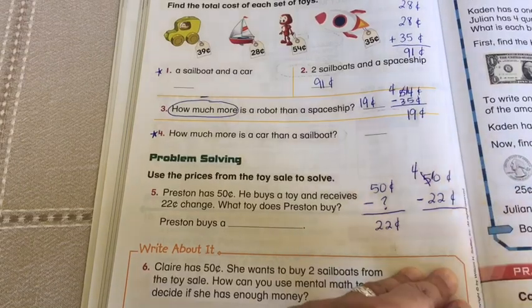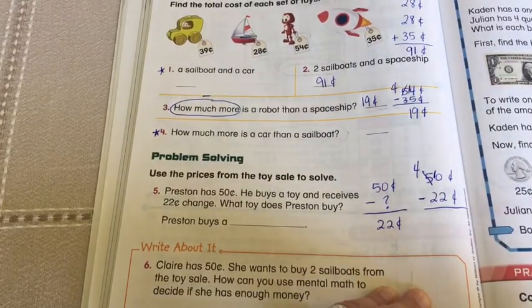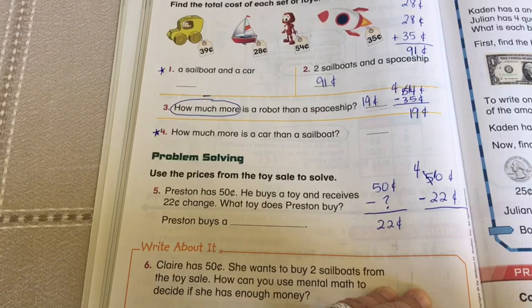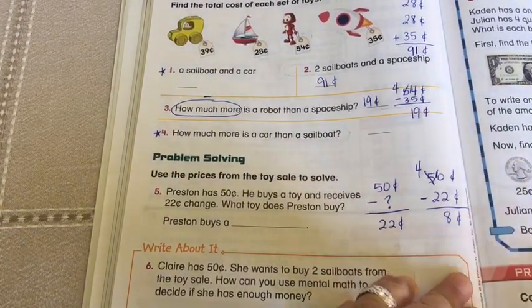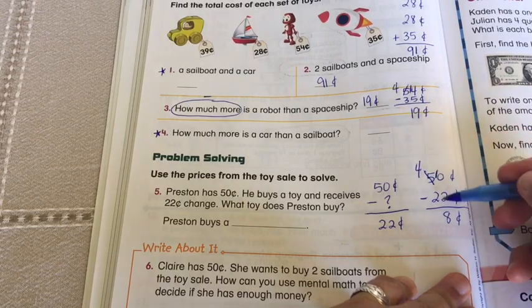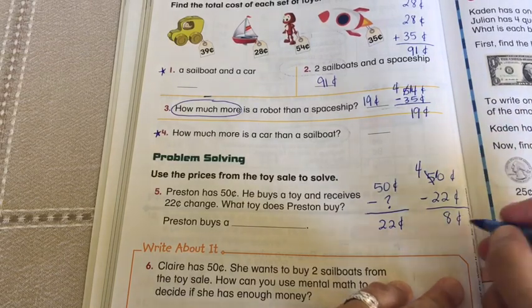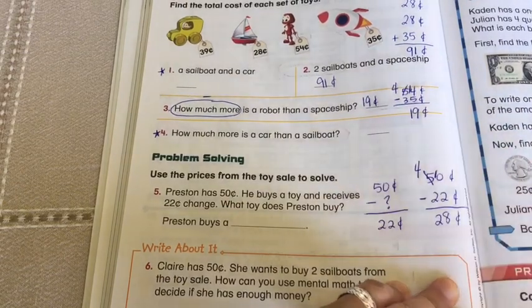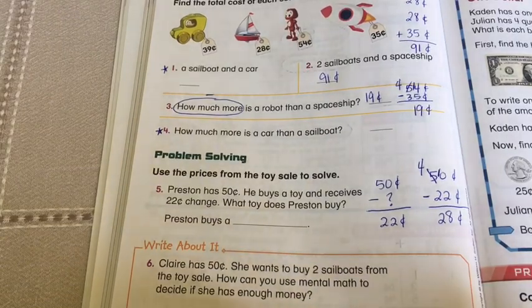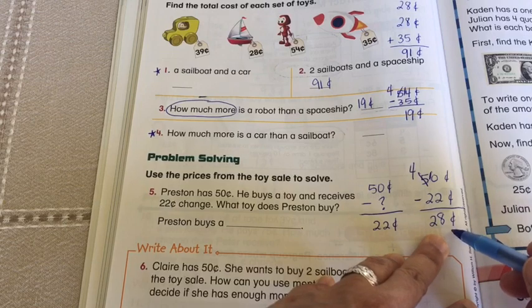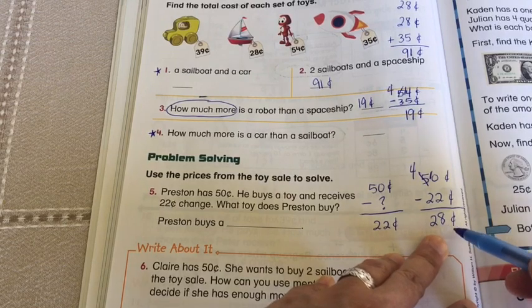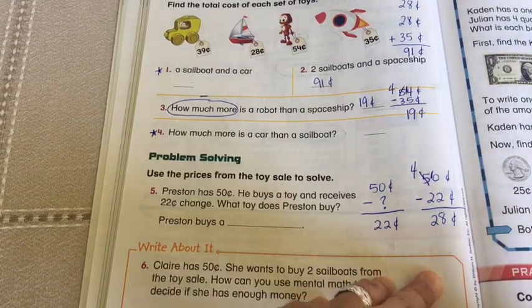Everybody, what's 10 minus 2? Write it down. And then subtract your tens place. 4 minus 2. Write it down. So here we go, my final answer. I know I have 28 cents.